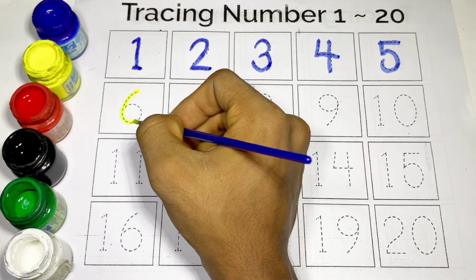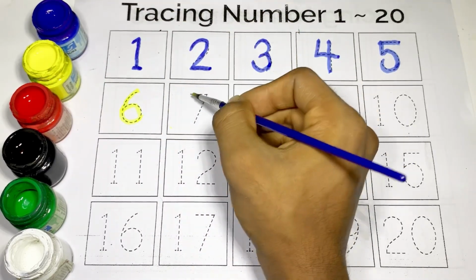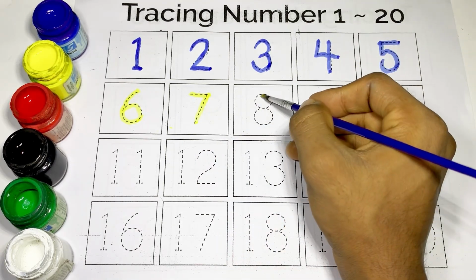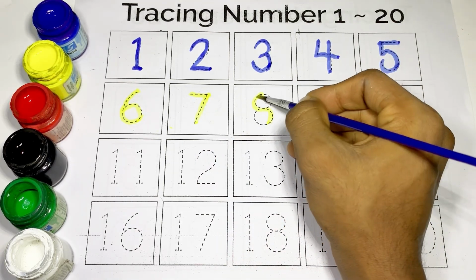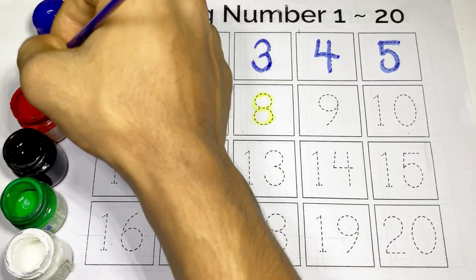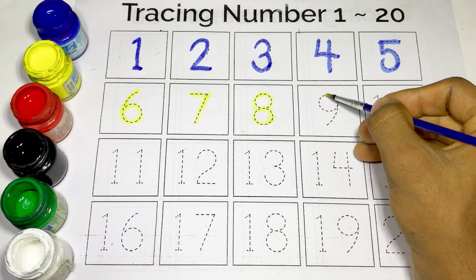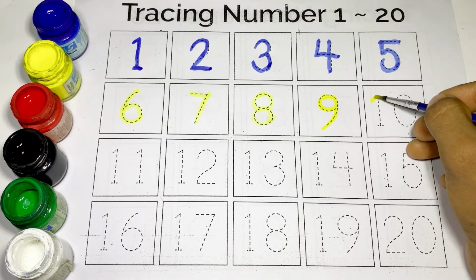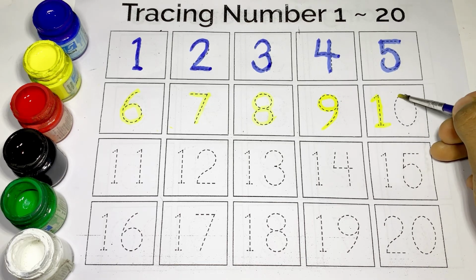S I X, 6. 7. S E V E N, 7. 8. E I G H T, 8. Kids, again use yellow color and draw 9. N I N E, 9. 10. T E N, 10.